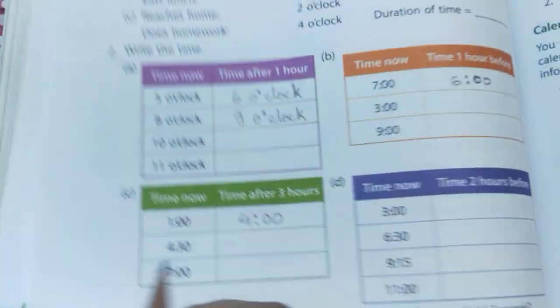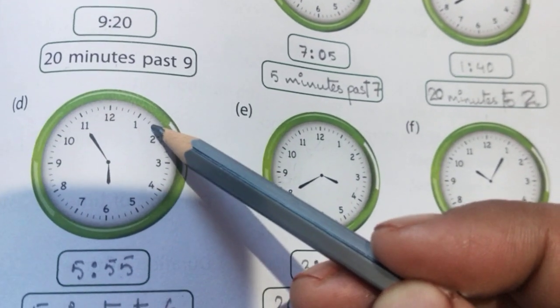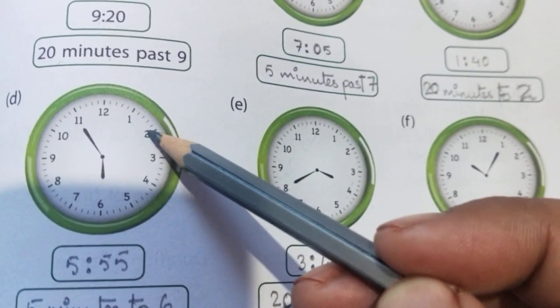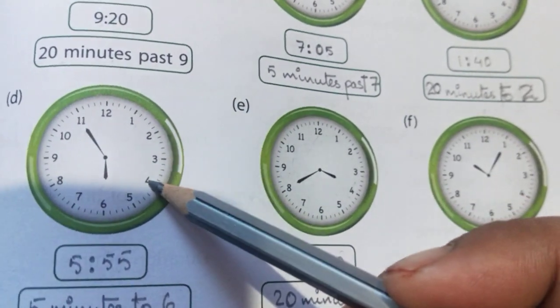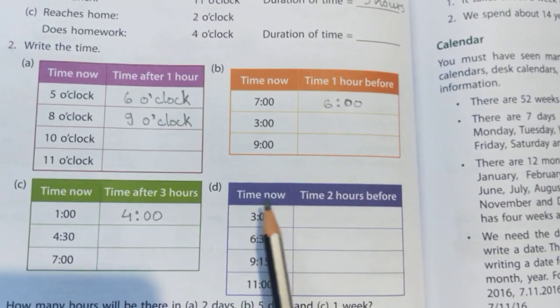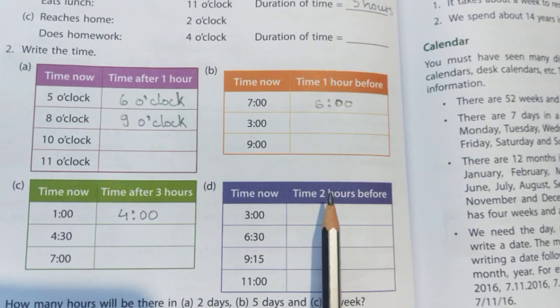Here, you can even see, look at the clock over here. If right now is 1 o'clock, they are asking what will be the time after 3 hours? 1 hour, 2 hours, 3 hours. So it is 4 o'clock. Okay, yeah, 4.